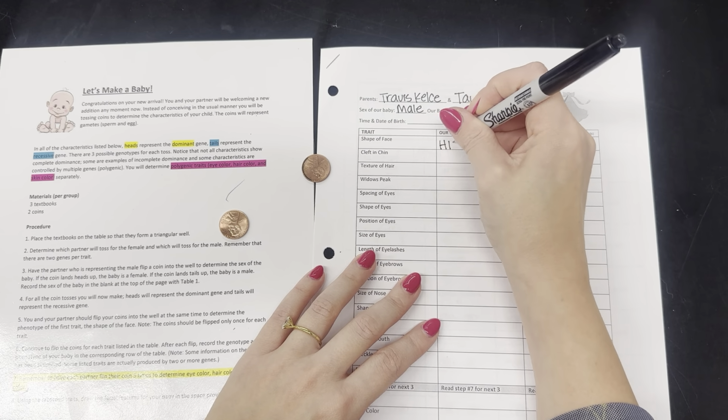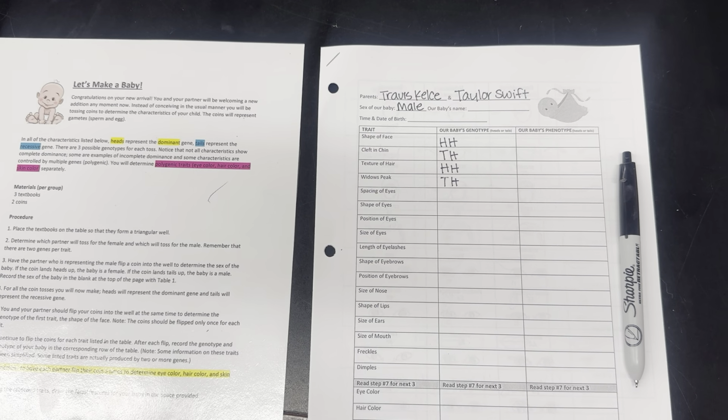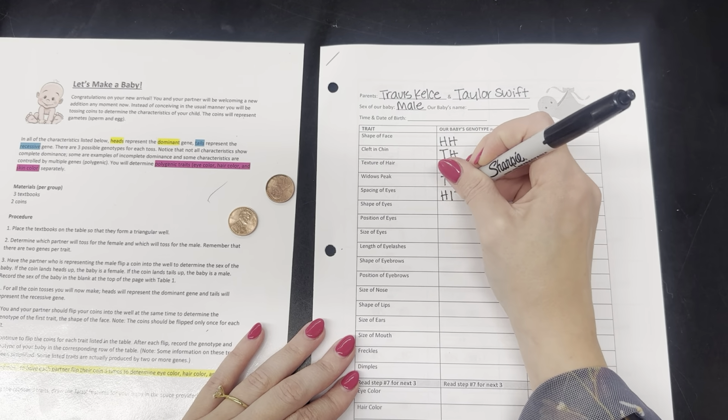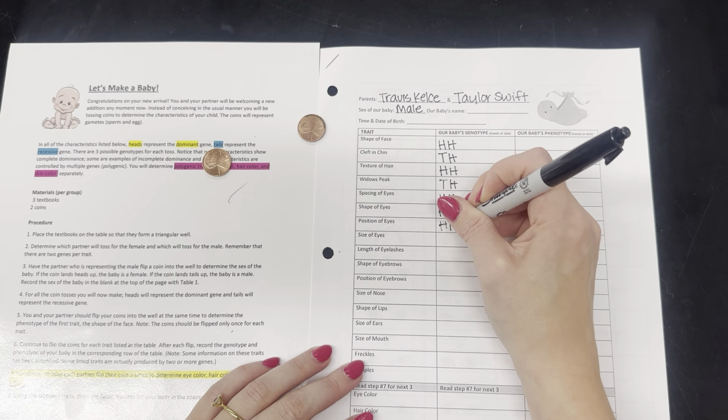Tails and heads. Oh, I dropped my penny. Hold on, sorry. There we go. Heads and heads. Heads and tails. Heads and heads. And you're going to do that all the way down.